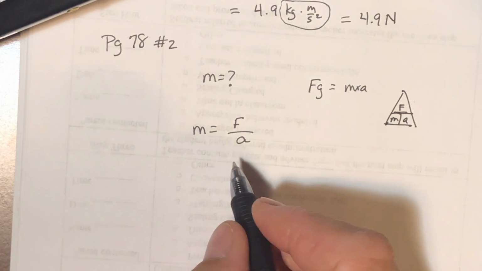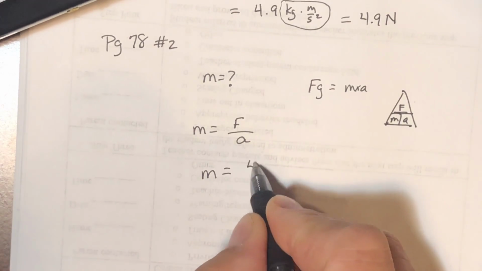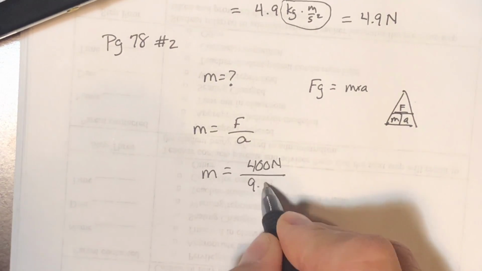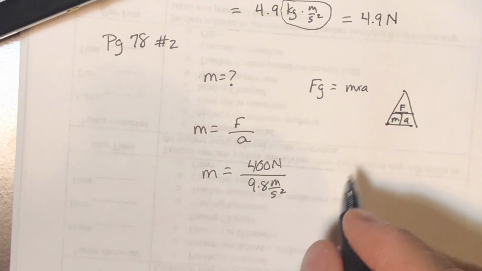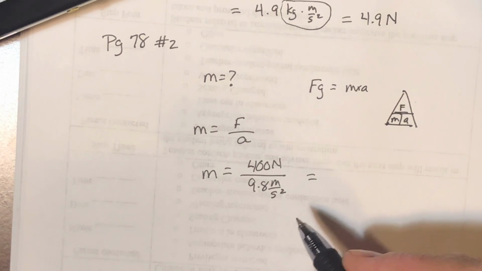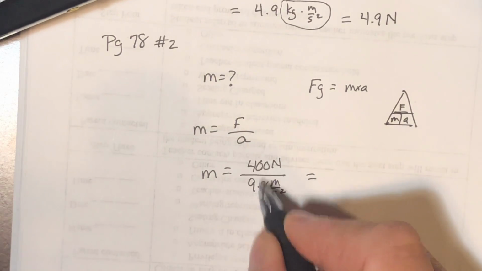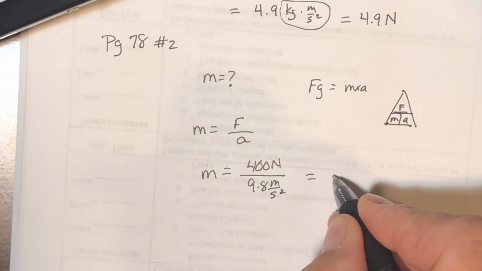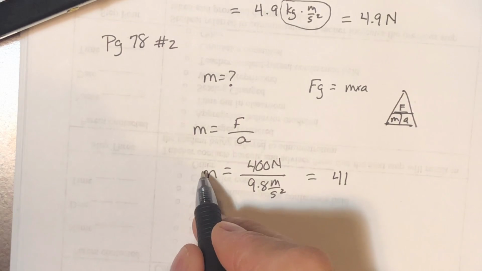What is the force? The force is 400 newtons. The acceleration is, again, here on Earth, 9.8 meters per second squared. If we do the math, 400 divided by 9.8 is about 41. 400 divided by 10, if we rounded this off to 10, would be 40. We'll do that with a calculator. It's going to round off to about 41, and the mass is going to be in kilograms.